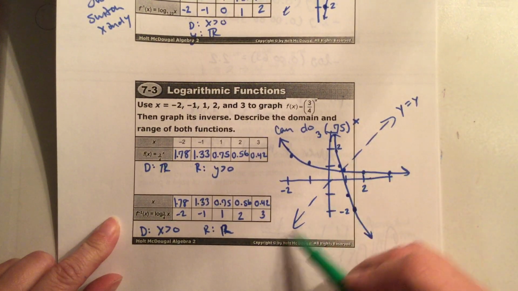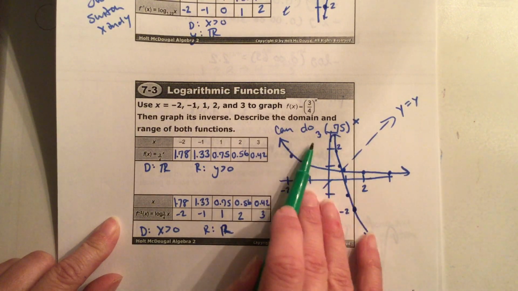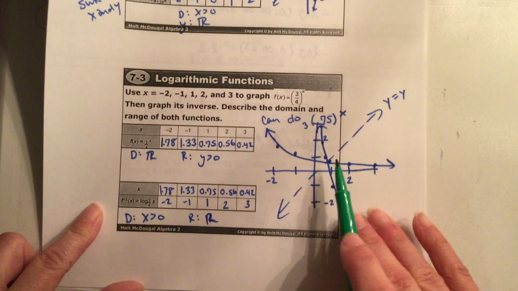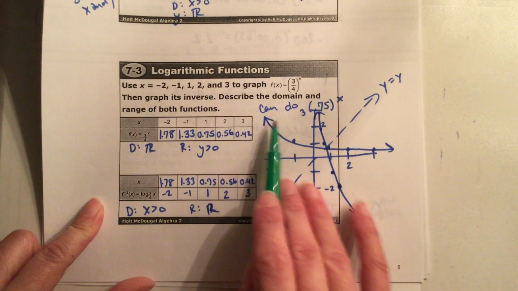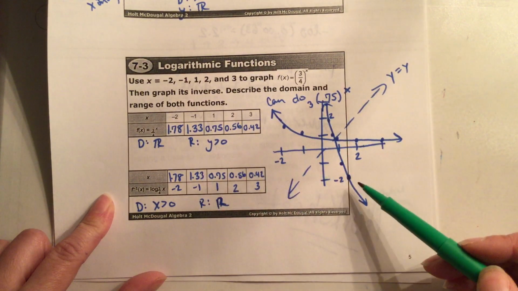It is still a reflection over this line, even though they crossed at that point, because you could flip this over, okay? It doesn't have to be two separate things like right there. It's okay if they intersect, as long as they still flip over the line. So I flipped all of the x's and the y's and graphed it.